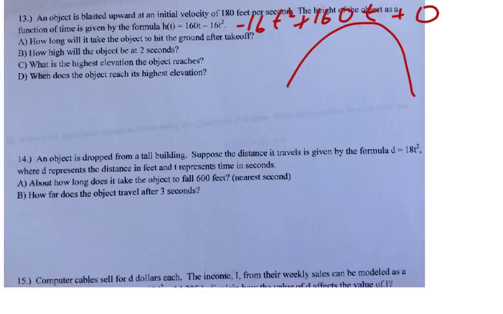How long will it take the object to hit the ground? That's going to be the 0 of the function. Question B, how high will it be at 2 seconds? That's going to be the vertex. What is the highest elevation the object reaches? I take that back. Question B says, how high will it be at 2 seconds? We don't know if that's the vertex. That would be for C, where it's the vertex.